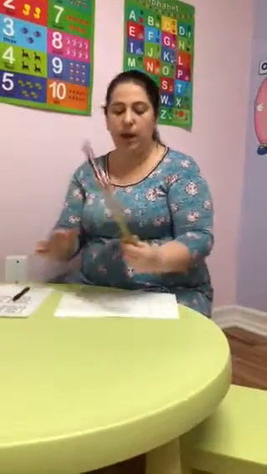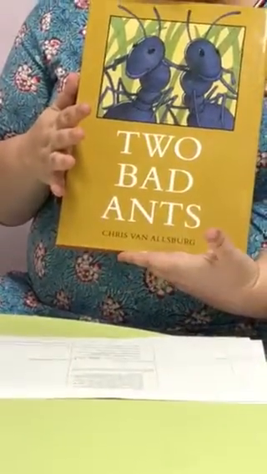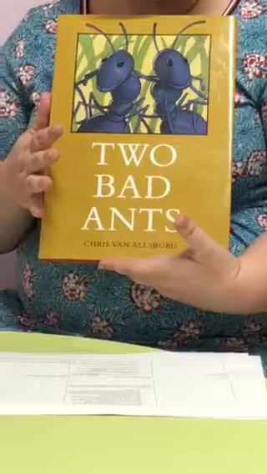The next portion of my lesson would be to introduce the students to the great inference book, which I have right here. It's Two Bad Ants. The book is about ants traveling, the ants' journey.